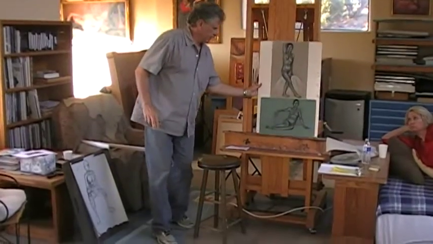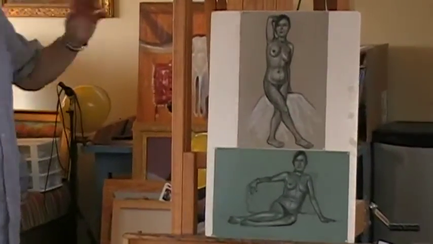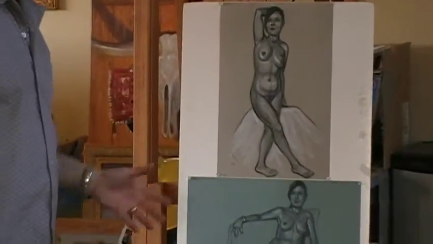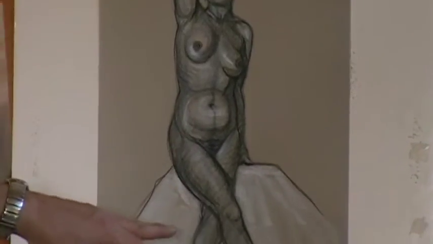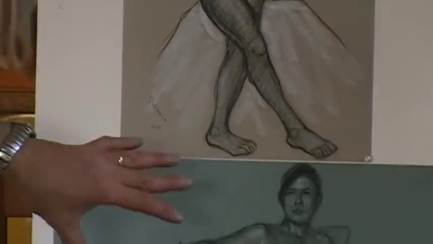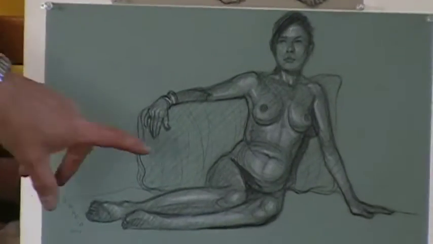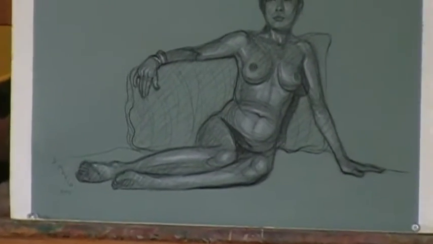Okay, now this is the same model. In one case, there's very little foreshortening. Most of the foreshortening is the arm that's in the back of the head, and there's a little bit of foreshortening in the left leg. The second drawing, there's a lot of foreshortening. Both thighs, the upper legs, are foreshortened.